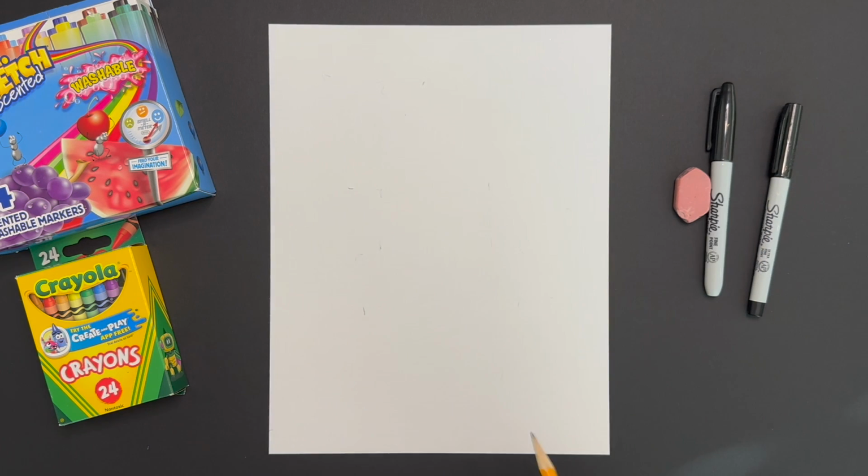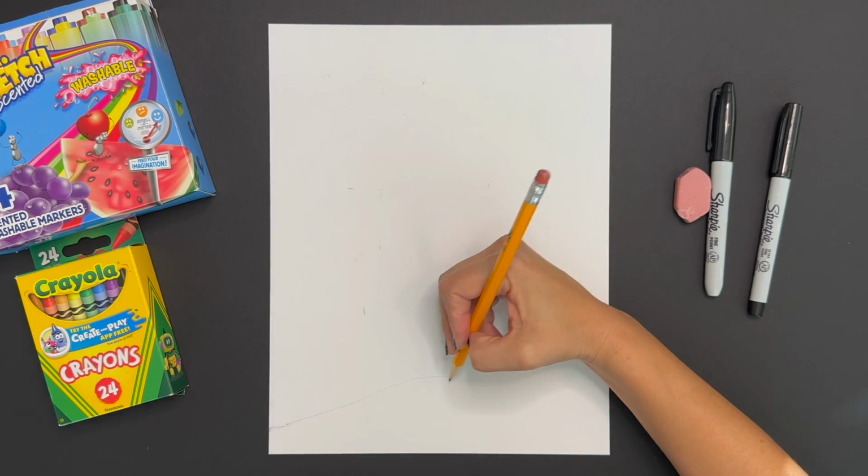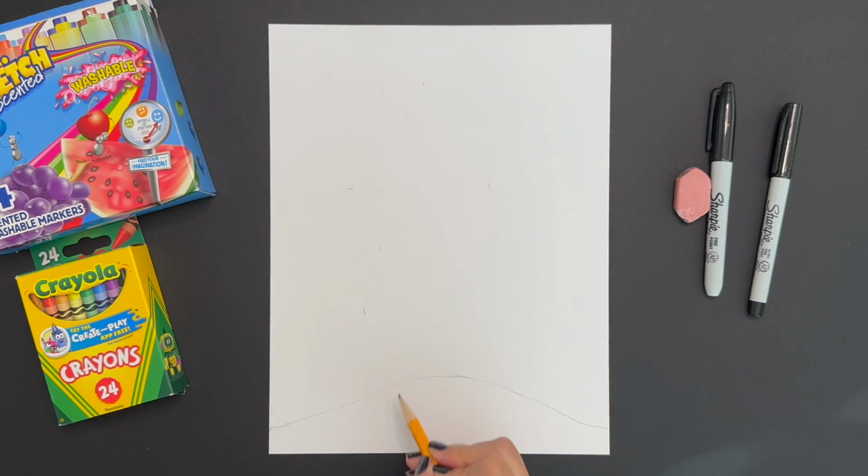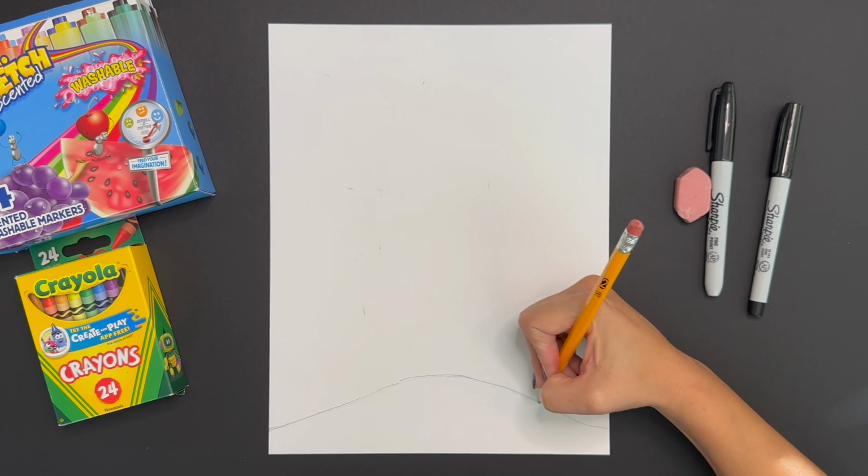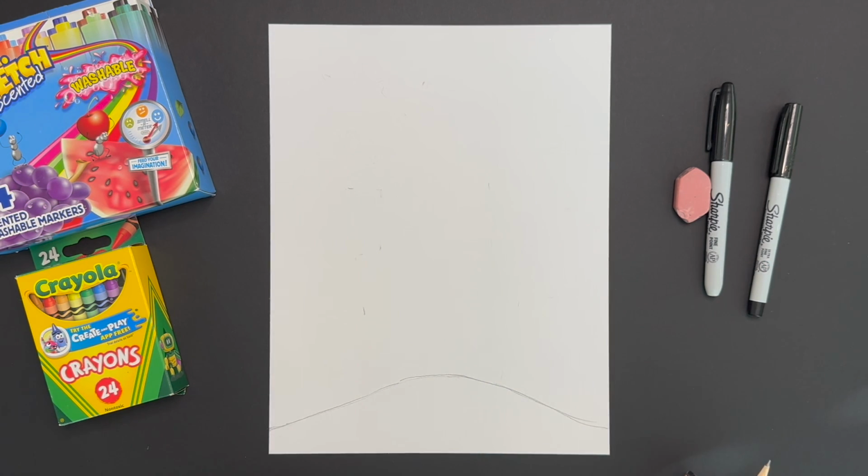To begin, grab your pencil and place your paper portrait style, or up and down. At the bottom of your paper, draw a little curved line. This is going to represent the hill that your haunted house is going to sit upon.